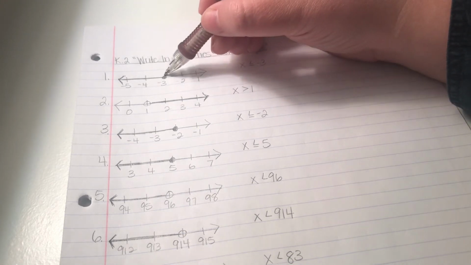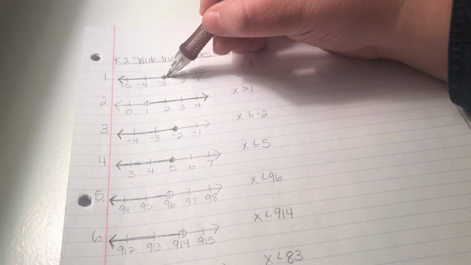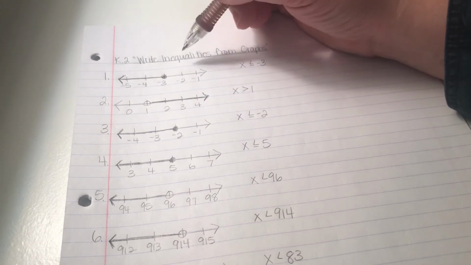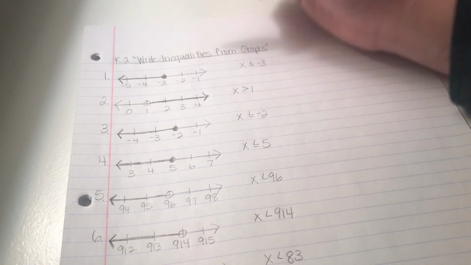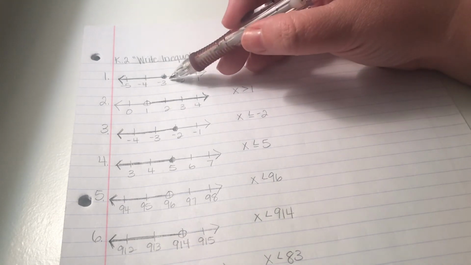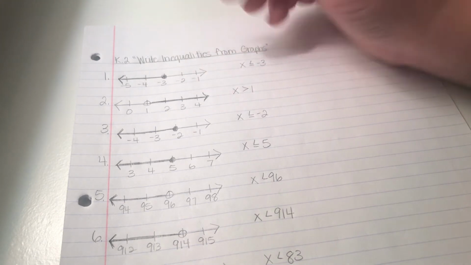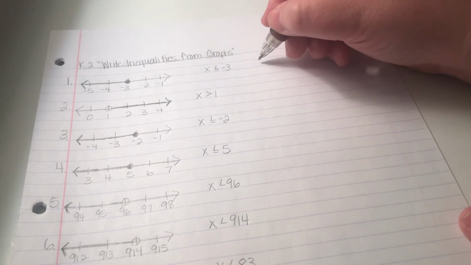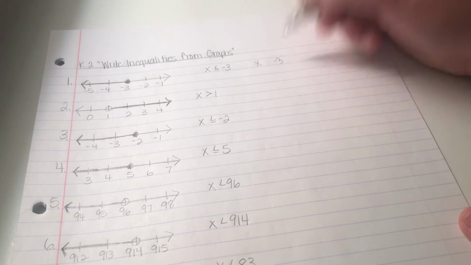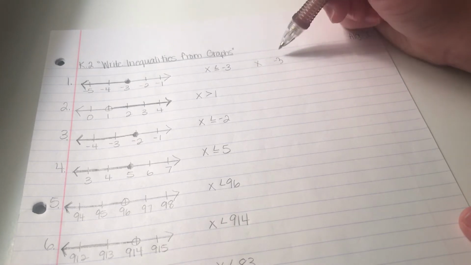Just like I thought the best way to start the other one was to do an open circle here and then decide if you need to color it in and which way to shade, the first thing I like to do on these is to write down the number that we're dealing with. So this is already done for you, but what I would do is say x and then -3. I would put my x on my left and my -3 on the right and then figure out what I need from there.